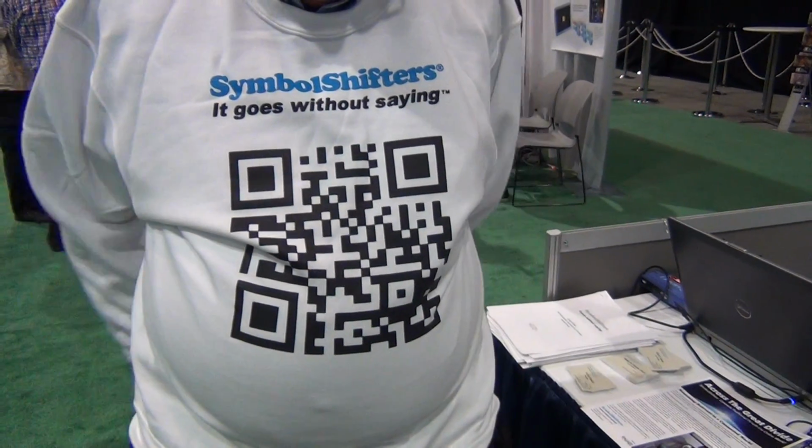I'm going to take a few moments to explain to you the technology of how SymbolShifters works. QR codes have been around for about 30 years. They're a form of two-dimensional code, like a barcode, and they contain a large amount of information. A QR code can contain up to 4,000 ASCII symbols. That's enough for Lincoln's Gettysburg Address, and I have 200 words left over. So they really are rich in opportunity to store text-type information.